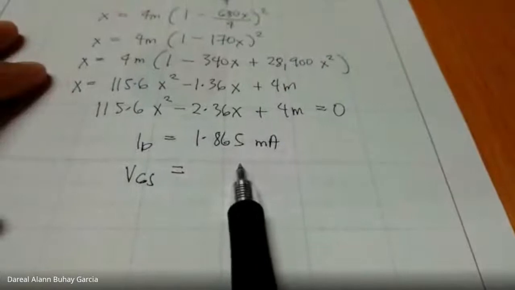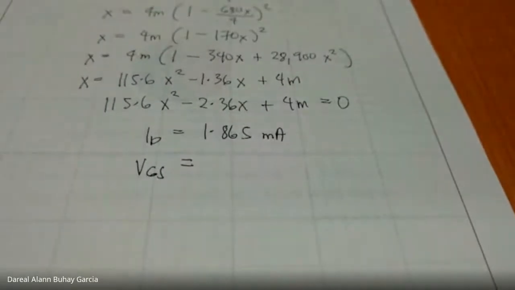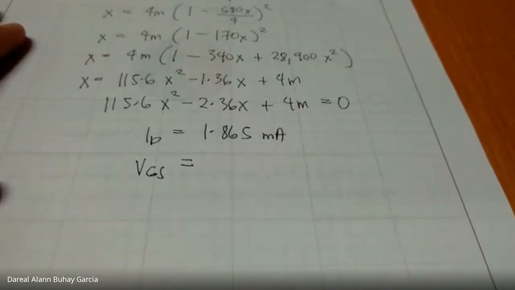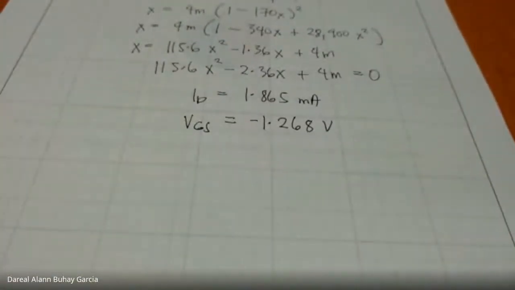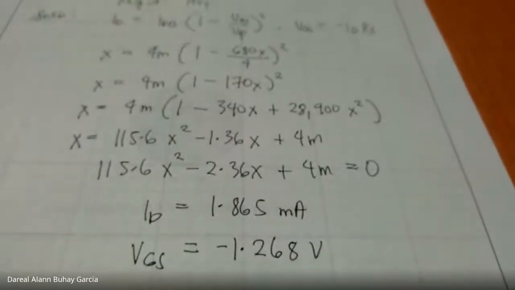Then we could solve for VGS. VGS is equal to, multiply by 680, 1.267, negative 1.268. Okay. Questions so far on the DC analysis? None. This is the same as before.